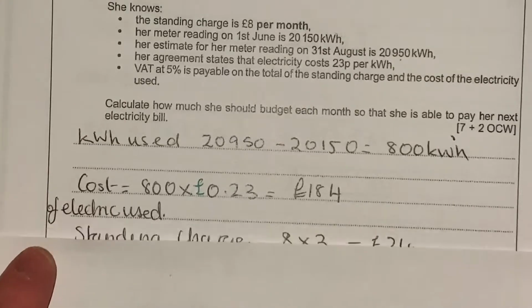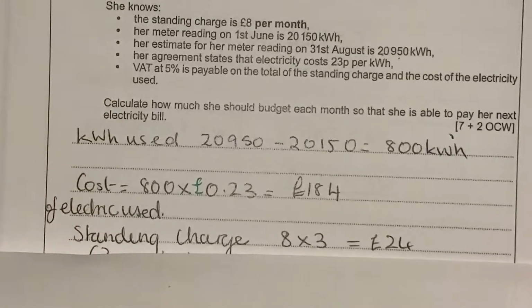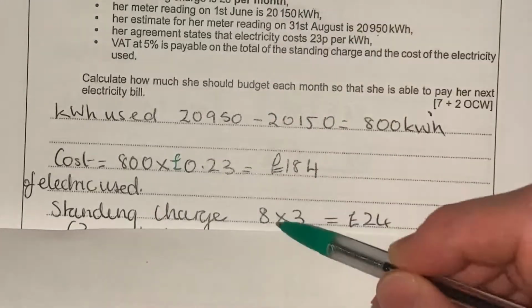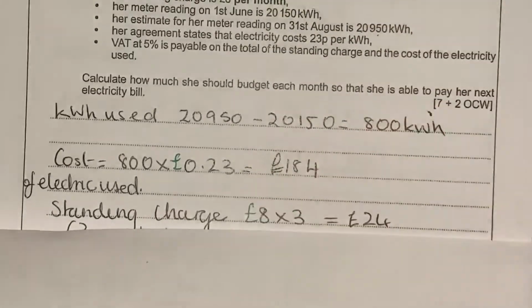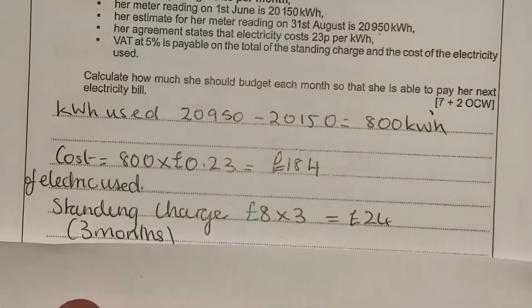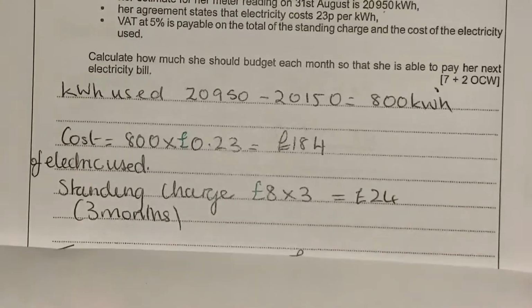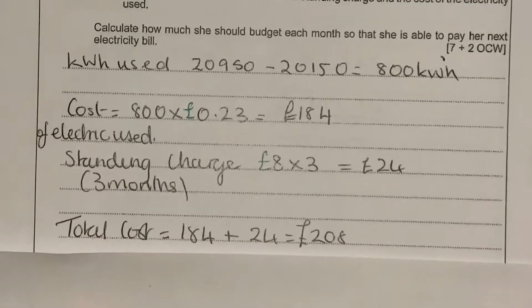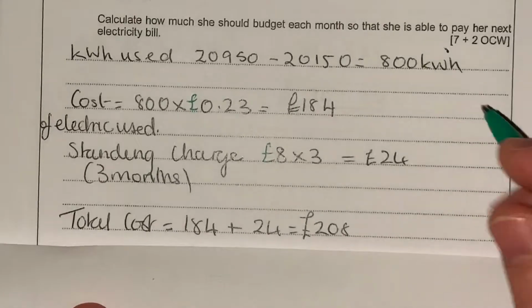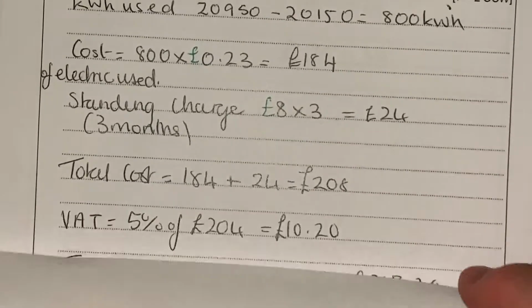Electricity used. The next thing then, the standard charge, so it did say at the top, is £8 per month, so I've got to do 8 times 3. Again, if I'm going to be picky, you could chuck a pound sign in there. £24. Okay, there's no other charges, so I know I can add them 2 up, which is 184 plus the 24, gives me £208, cracking, 4 out of 7.